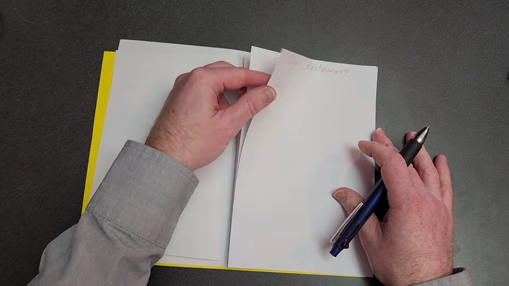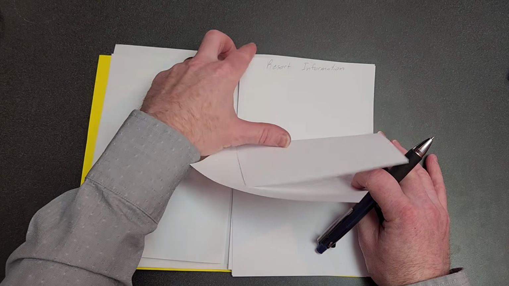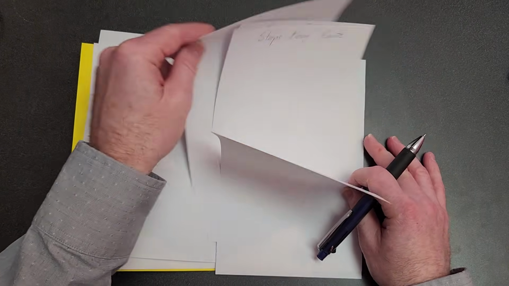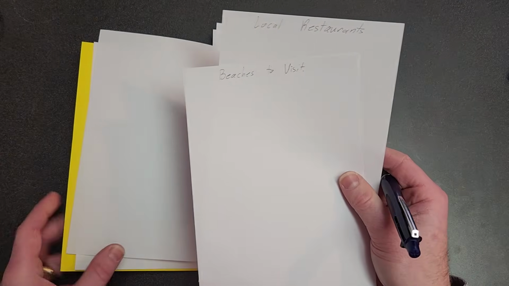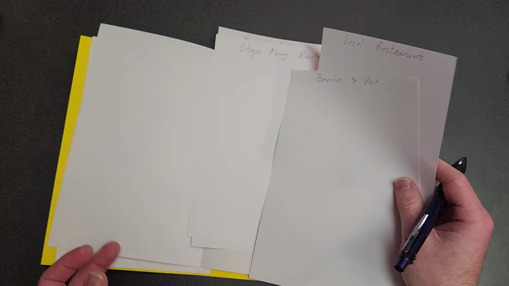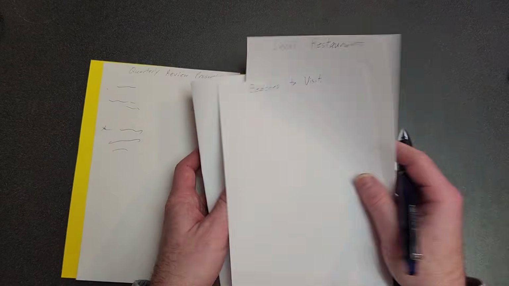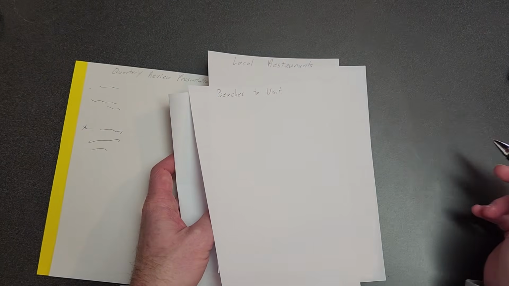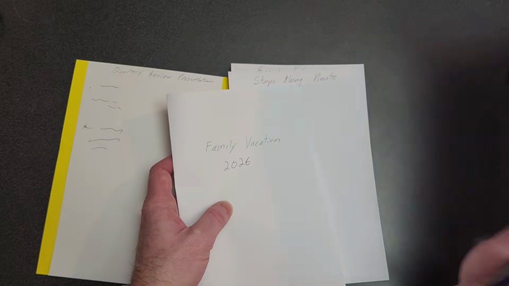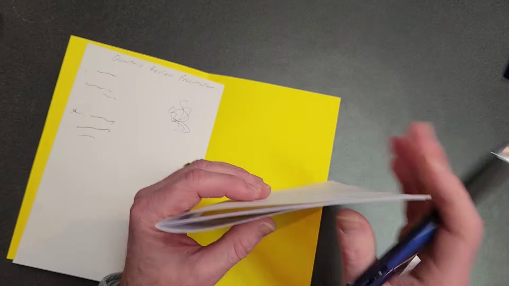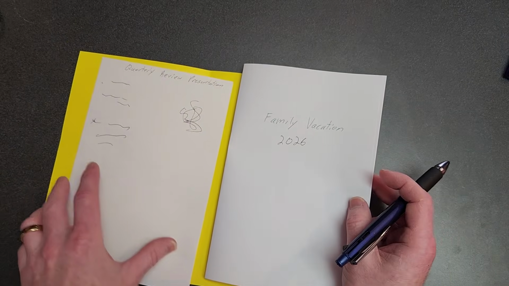I'm going to take local restaurants and beaches to visit, maybe, and I'm just going to move those into my 2027 bundle or folder when I plan it for the next year, because they're loose pages. I don't need to rewrite anything into a future notebook. I can just move these pages to where they belong. That's what I love about Everbook. Man, so much flexibility. Just gotta label things correctly.